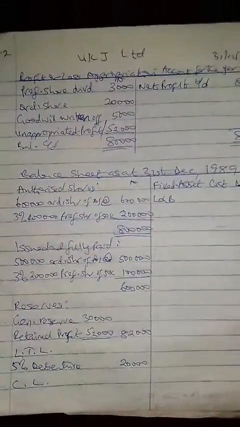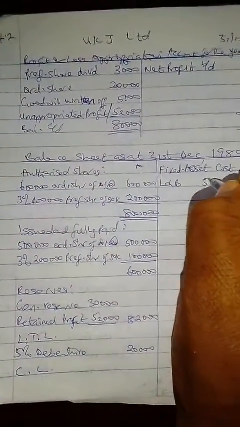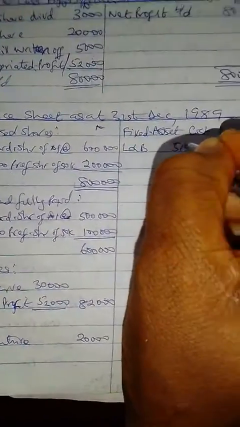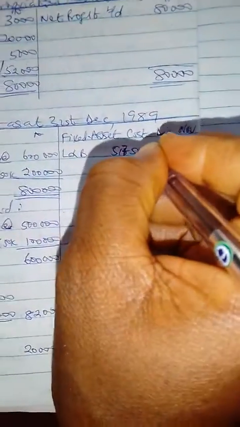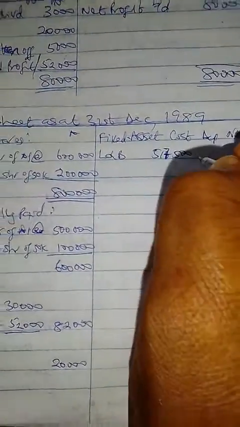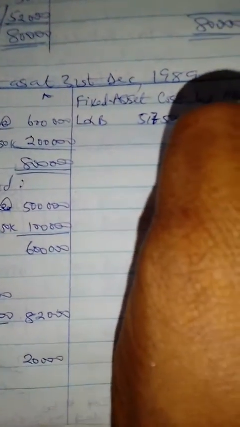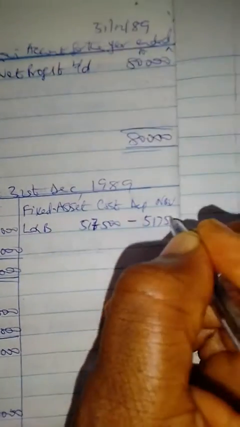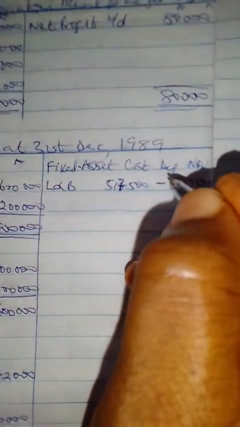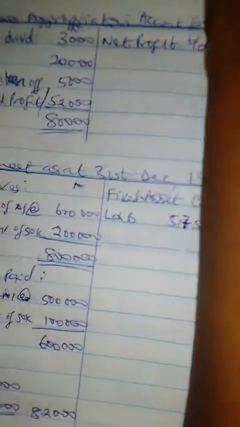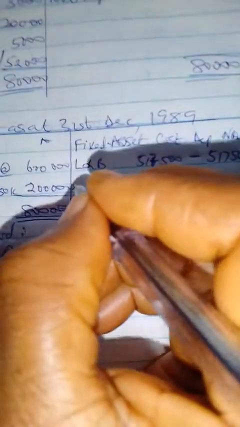The cost of land and building from the question is 517,500. Depreciation is 0. So you have a net book value of 517,500. Then the next one is furniture and fittings.